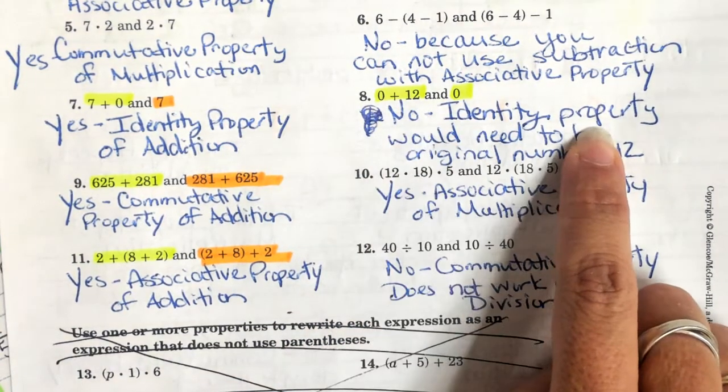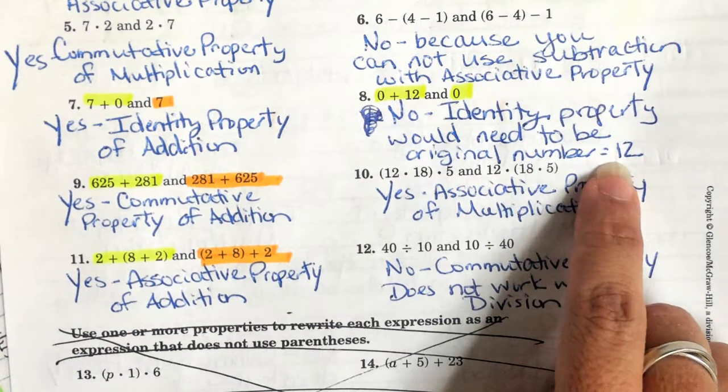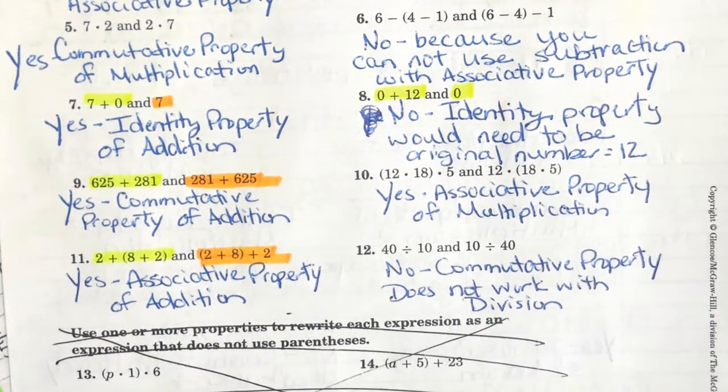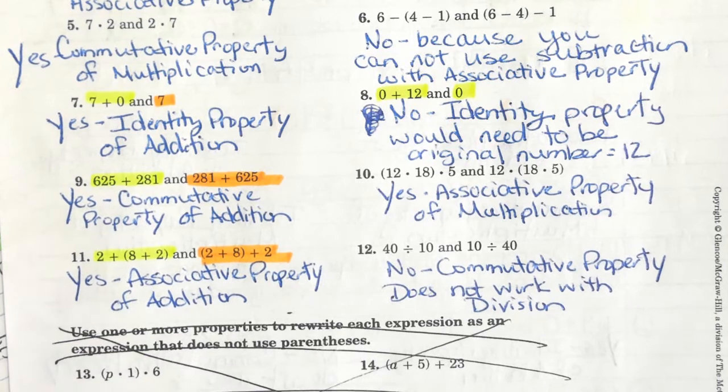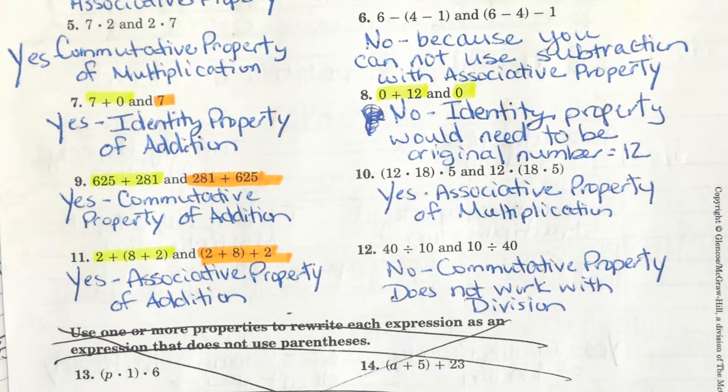They're trying to do the identity property, but the other side would need to equal 12. Something about them not being equal, one side's 0, one side's 12, anything like that. It doesn't have to be my exact words, but yes and no is not correct. You needed, like mine, guys, and I said that 100 times yesterday, but some of you aren't listening.